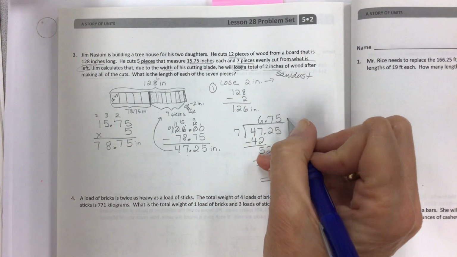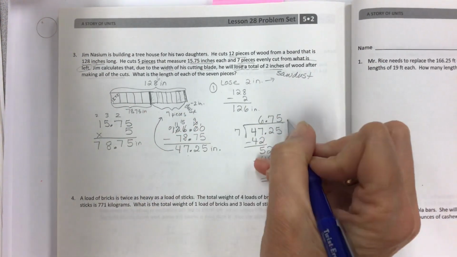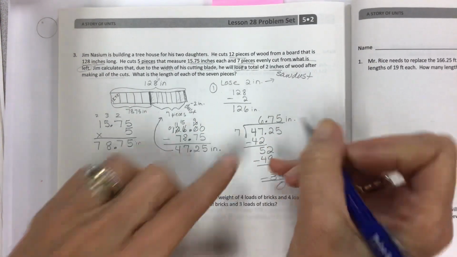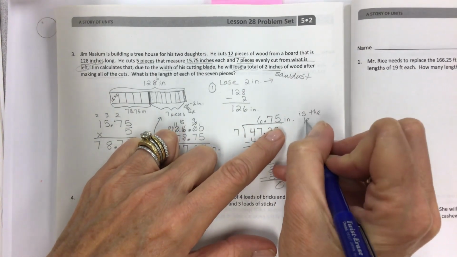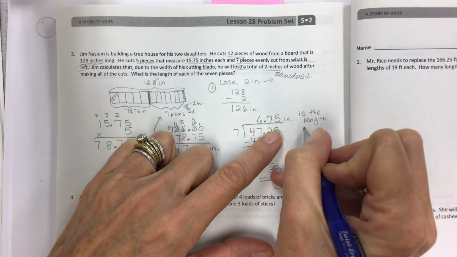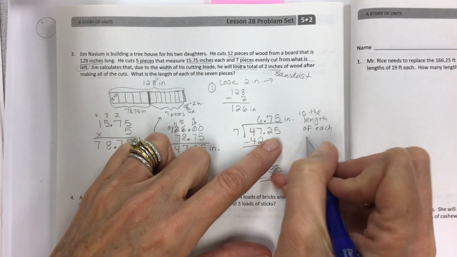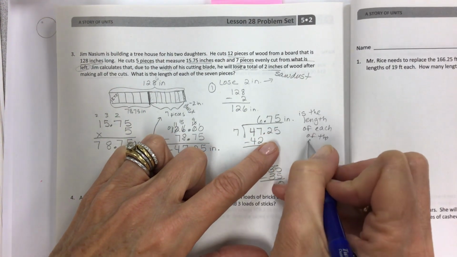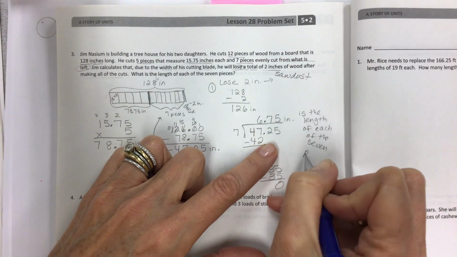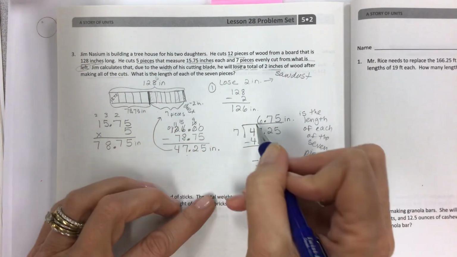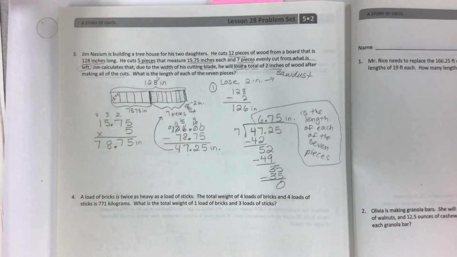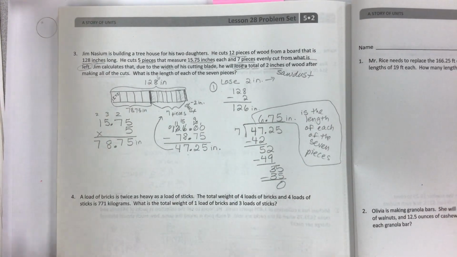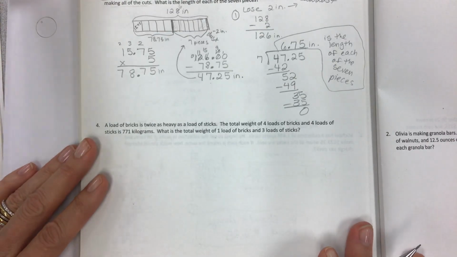So each piece, what is the length of each of the 7 pieces? 6.75 inches is the length of each of the 7 pieces. See, these problems are so long, but there you go, and that's your final answer. But not the final problem.